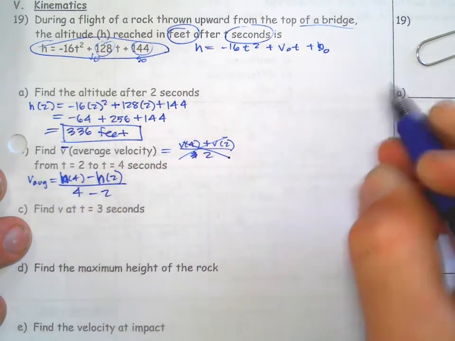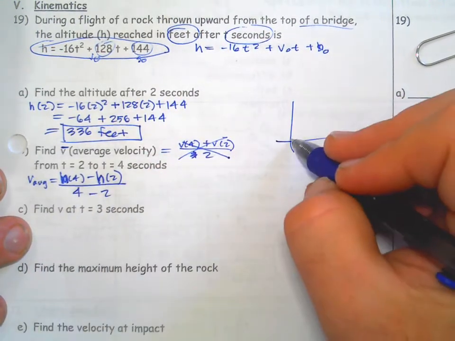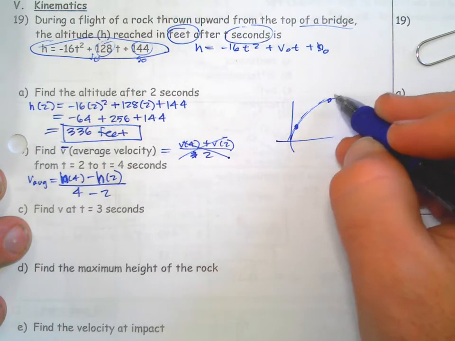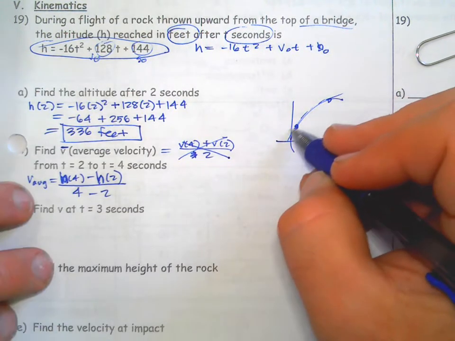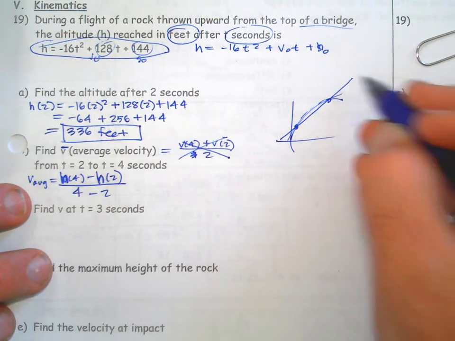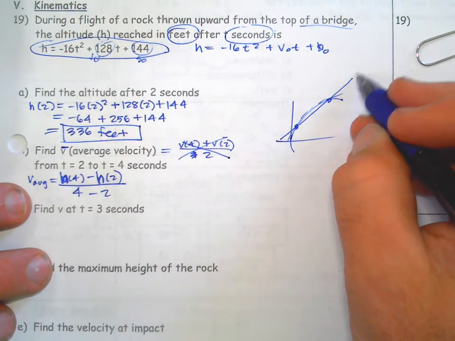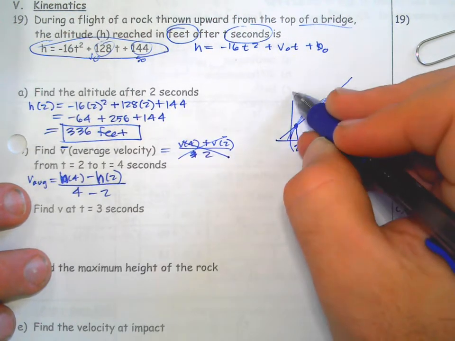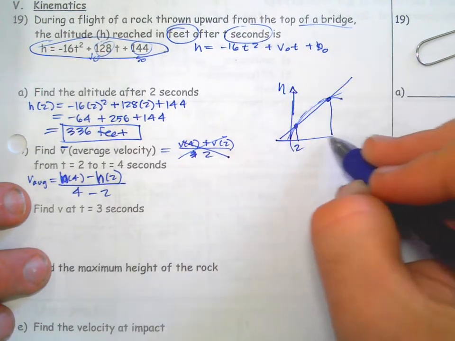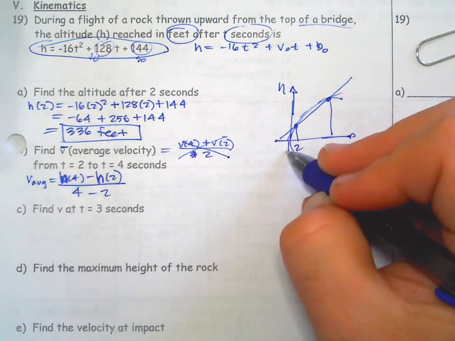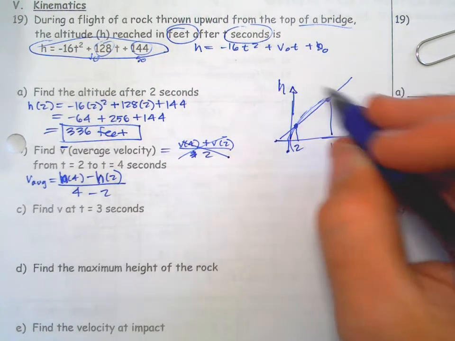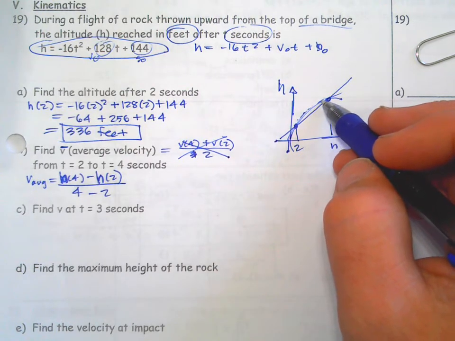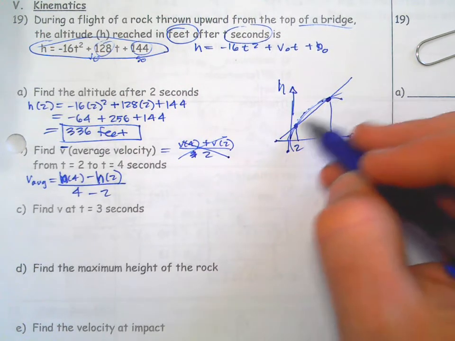If you have a position graph, the slopes are your velocities, and you want the average of all those in between. You just find the velocity between the two endpoints, between the times that you want on your position curve. It ends up just being the slope between the two endpoints.